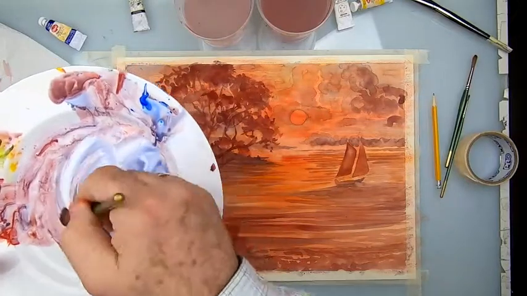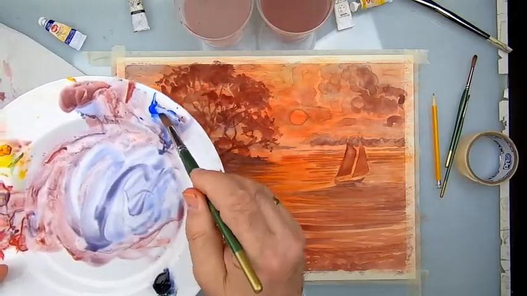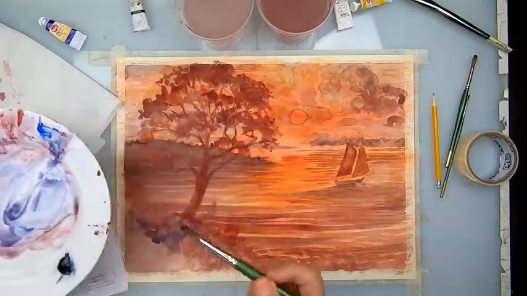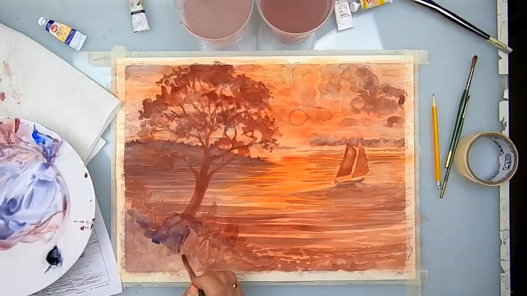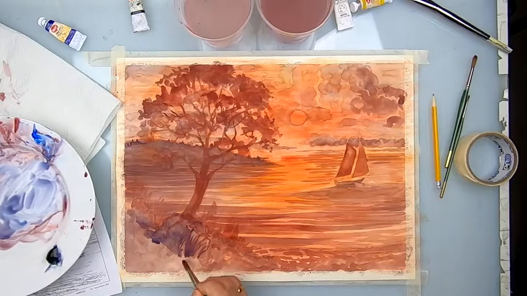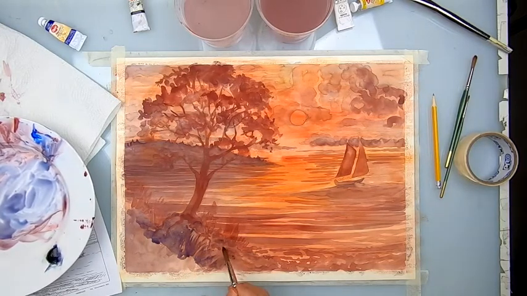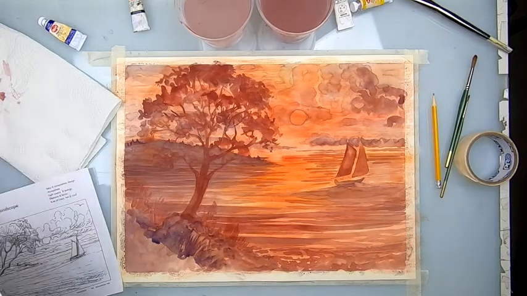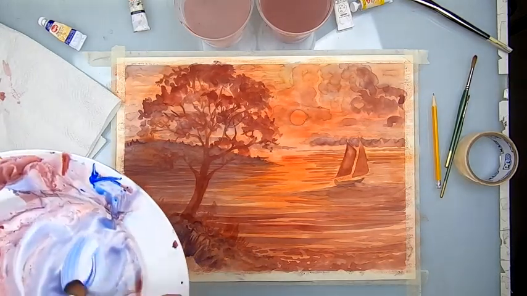So I'm using an indigo blue. It's a blue with a little red in it. And everything's falling into place, you see?